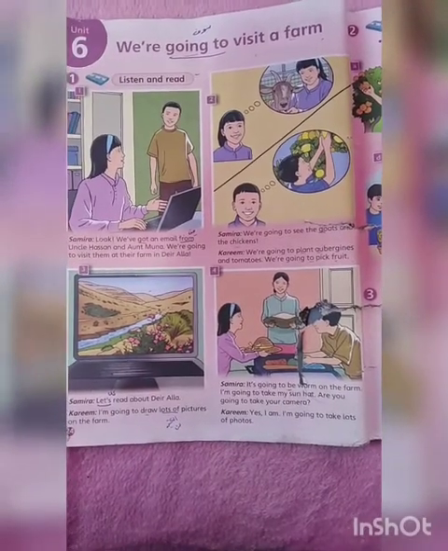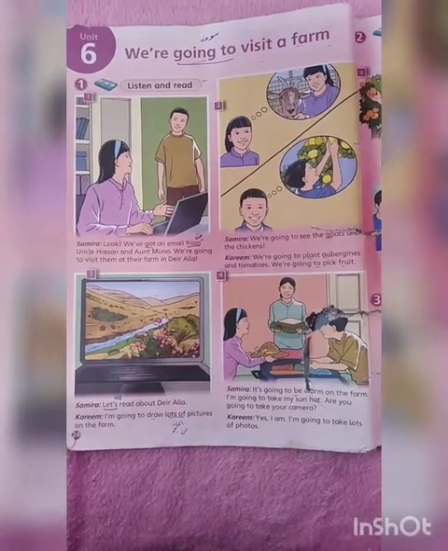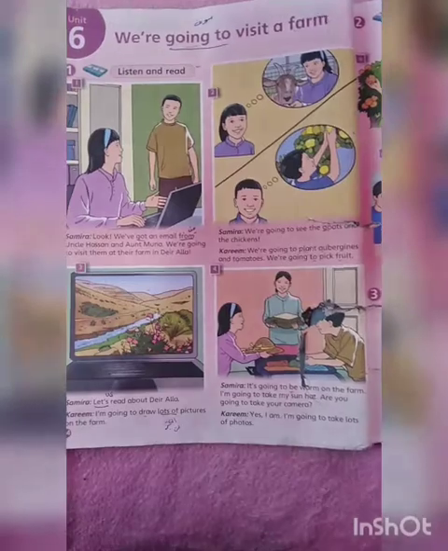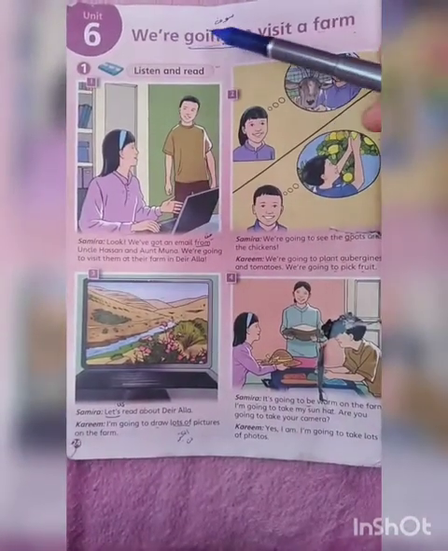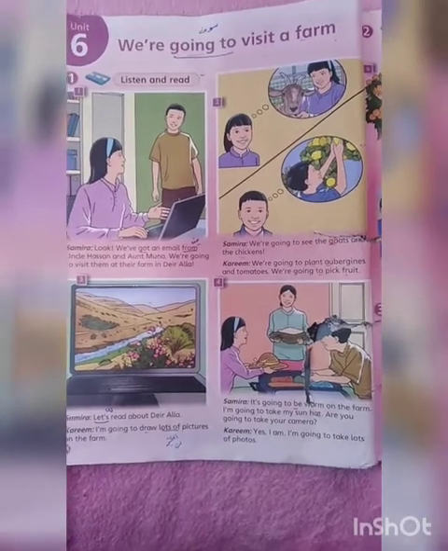Today, inshallah, we are going to start with Unit 6, page 24. At first, what is the title of our lesson for today? The title is العنوان. We are going to visit a farm.